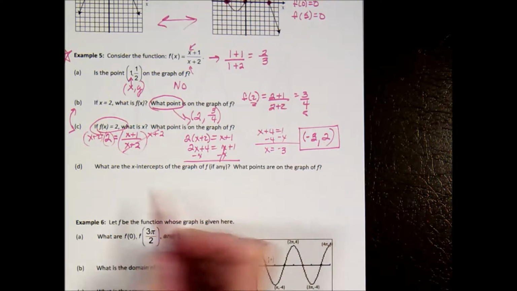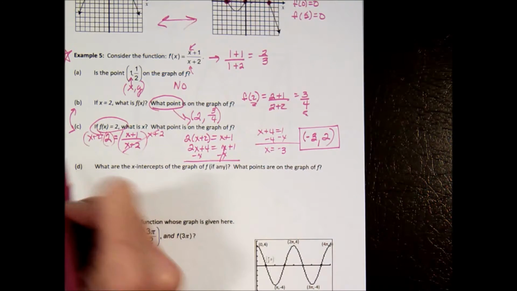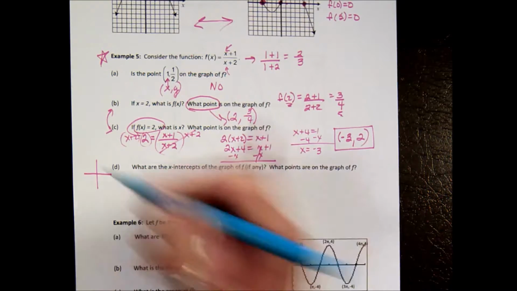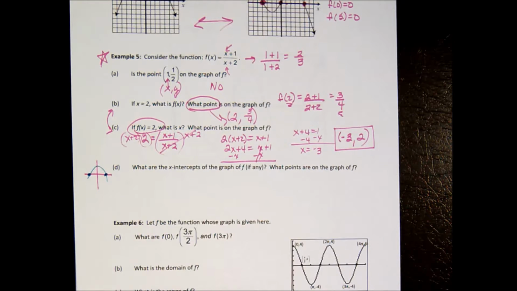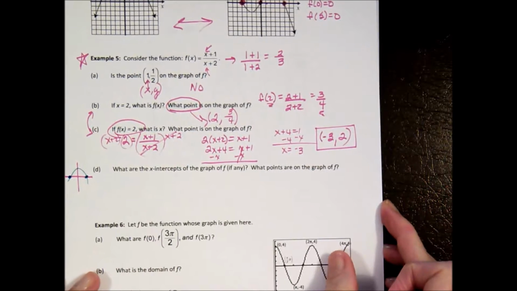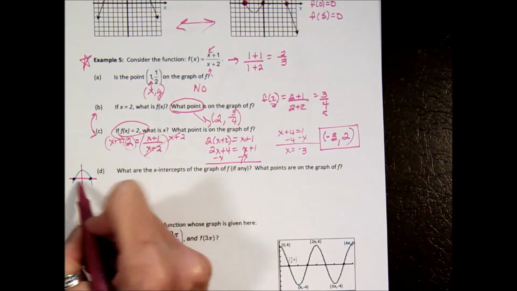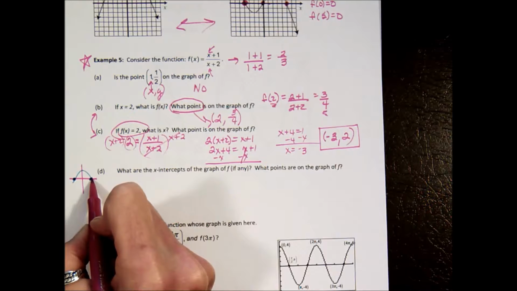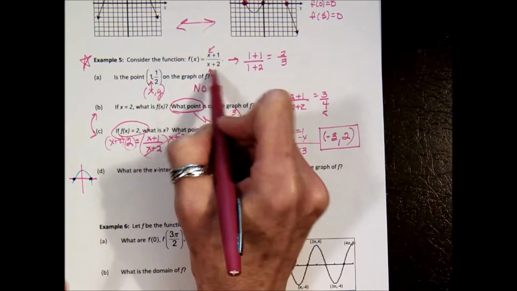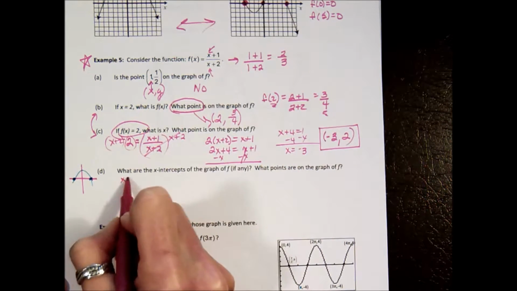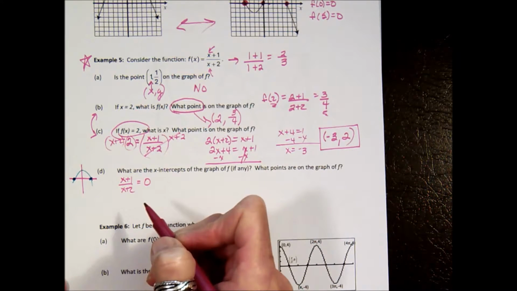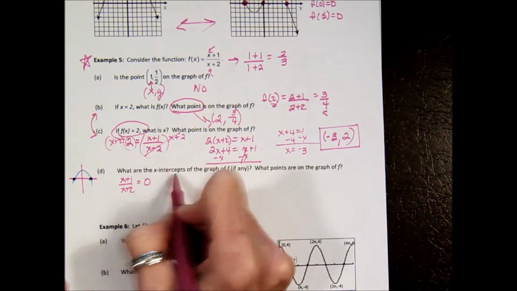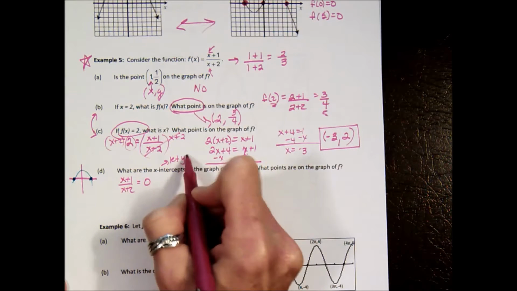What are the x-intercepts of the graph, if any, and what points are on the graph of f? So the x-intercepts, think about any graph. Whoops, let me scoot this over so you can see it. An x-intercept of any graph is where it crosses or touches the x-axis. So when it's on the x-axis, what is 0? Not the x, the y is 0. So again, I'm going to take my function, and this time I am going to set it equal to 0 to find the x-intercept. So for x-intercepts, let y equal 0. That's how you do it.